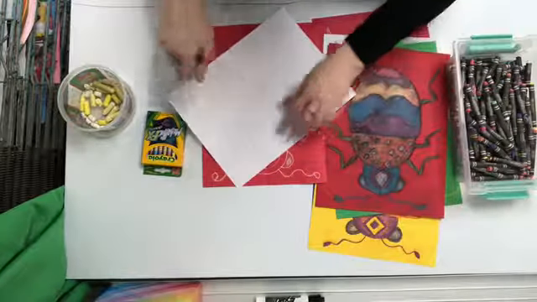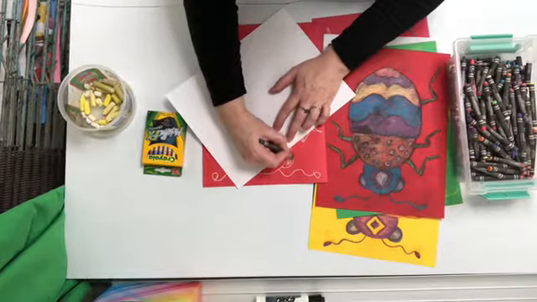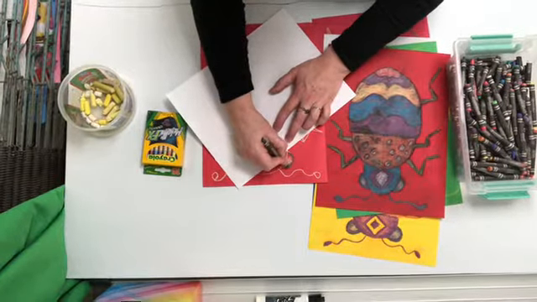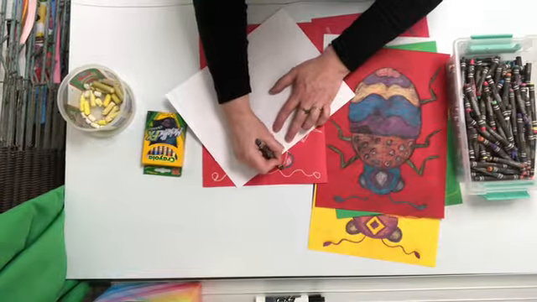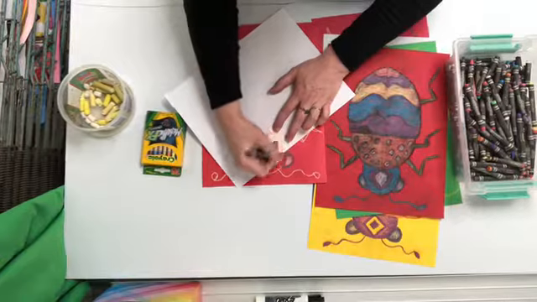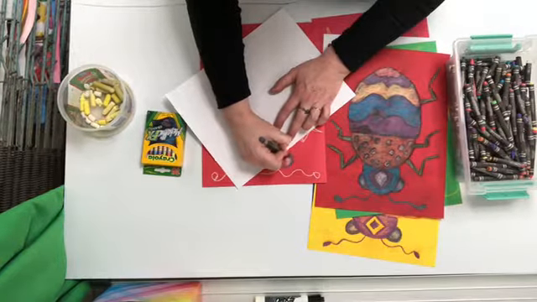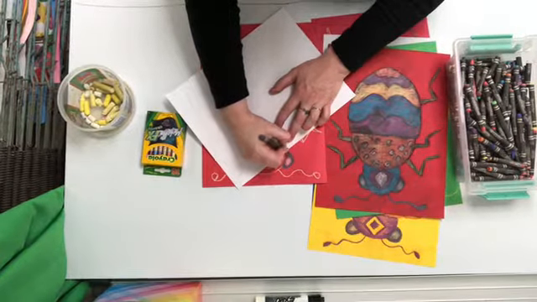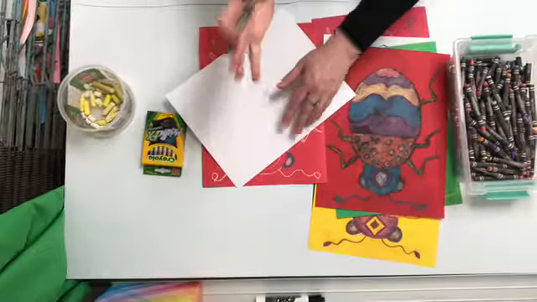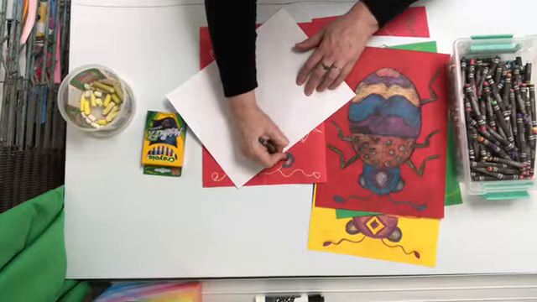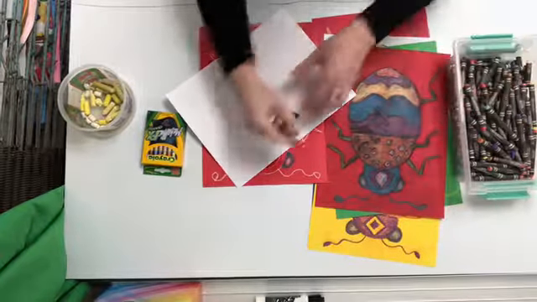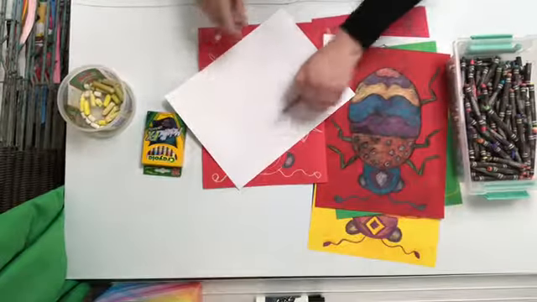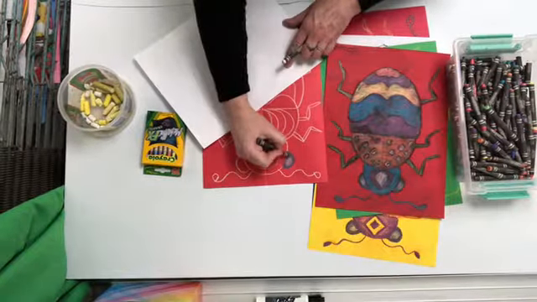And then I'm going to go ahead and color the outside with this black. It's actually not black, it's gray. And then here, I'm going to create that gradation, or that ombre effect, by blending. I want it to be really light in the middle, and then I want it to slowly get darker as it goes out. And then it's going to look round.